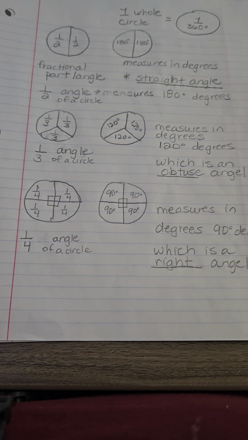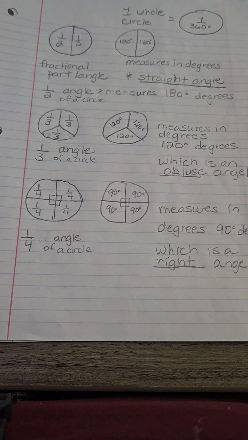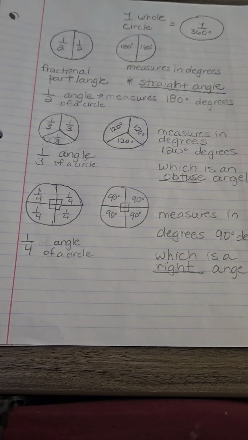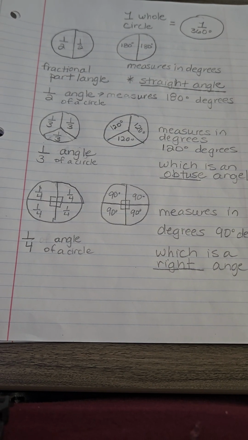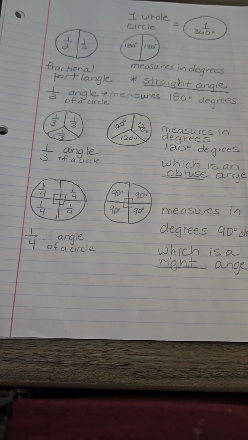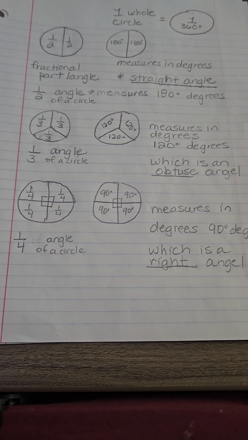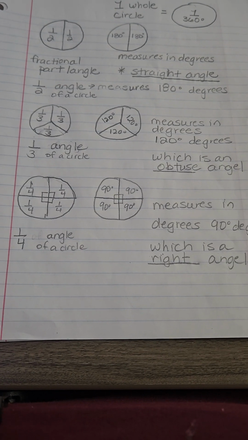Okay. And also I want to go back to that 1/2. That is called a straight angle, and the boys and girls have been taught that. Anything larger than 90 degrees but less than 180 degrees would be considered an obtuse angle. And the boys and girls have learned that as well.